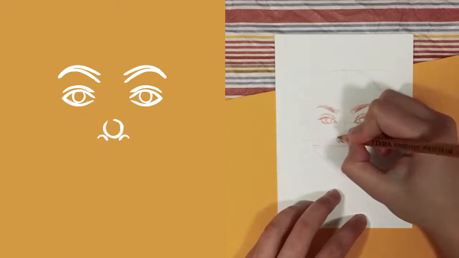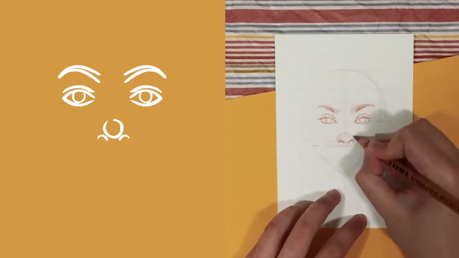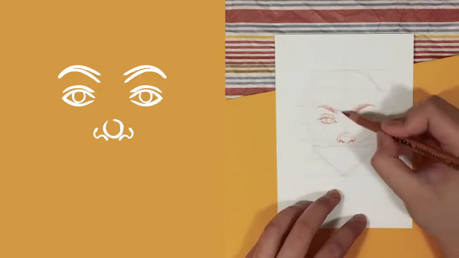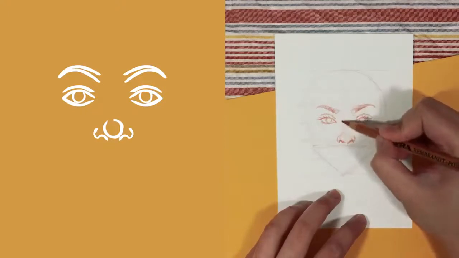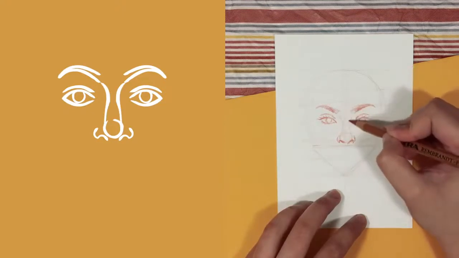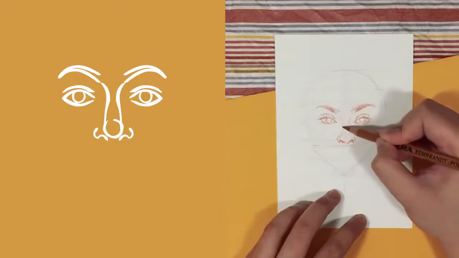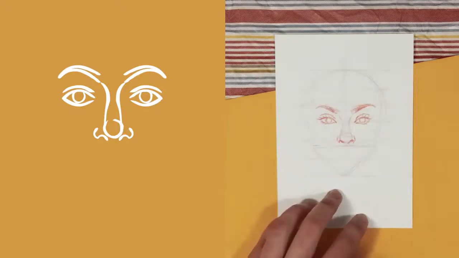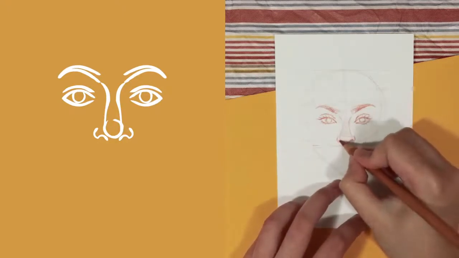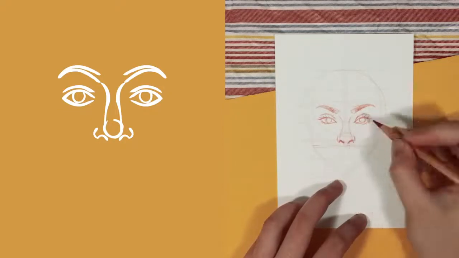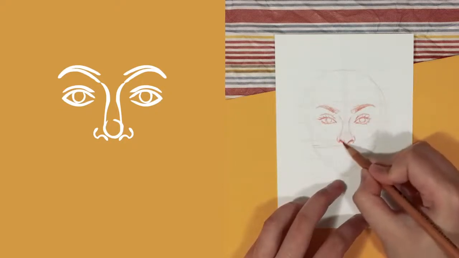I also like to draw 2 more lines that look like the letter C to complete the nose, and the final touch are 2 lines for the bridge of the nose, so it connects down from the eyebrows to the circle that we drew for the nose. And you can draw this as light or as heavy as you want, depending if you want this to be way more pronounced.